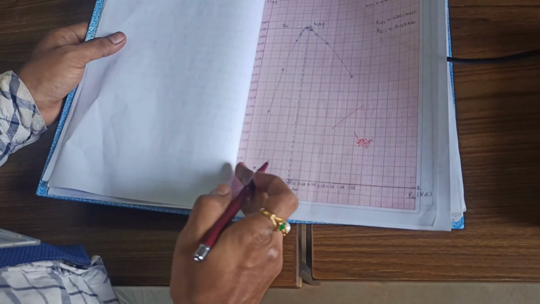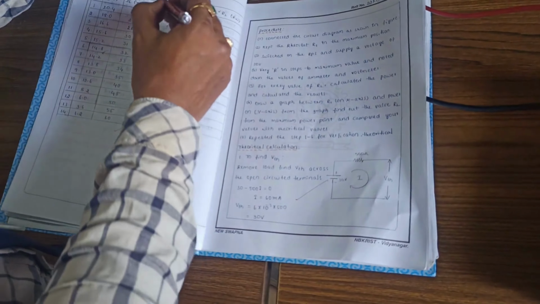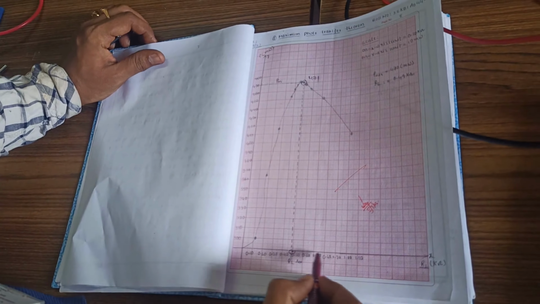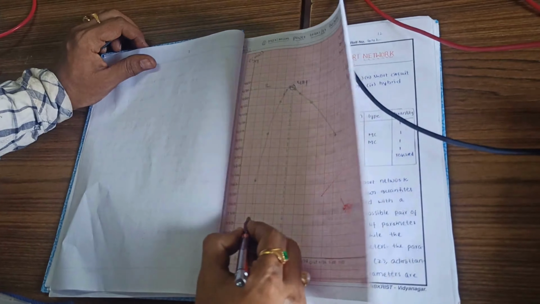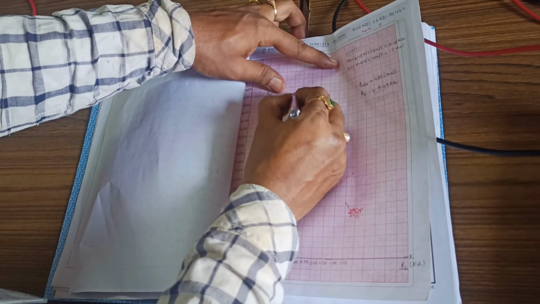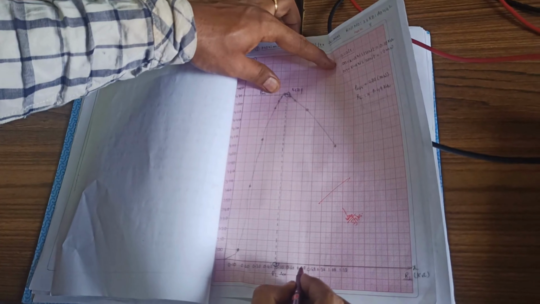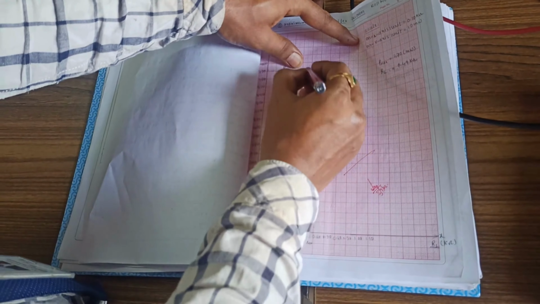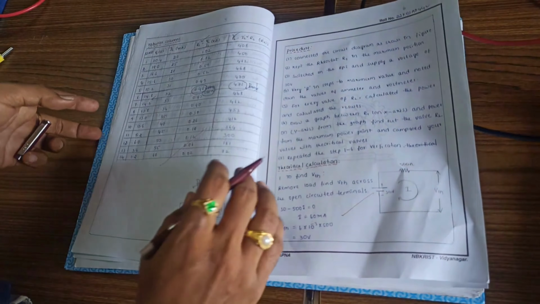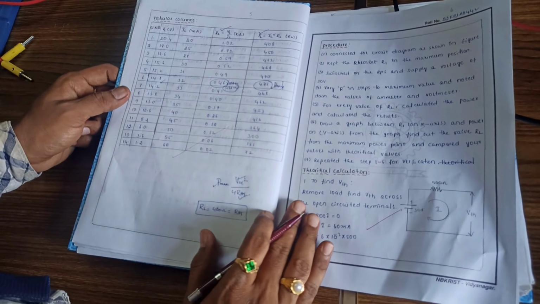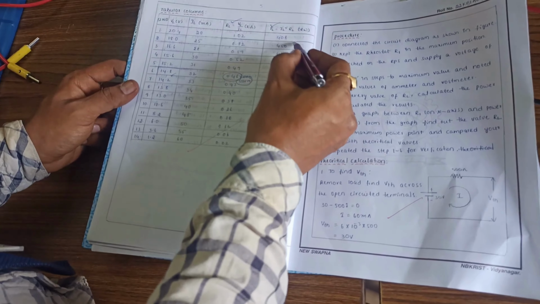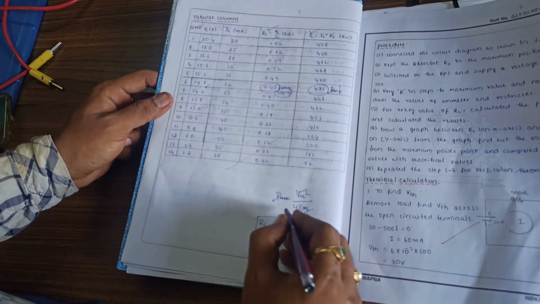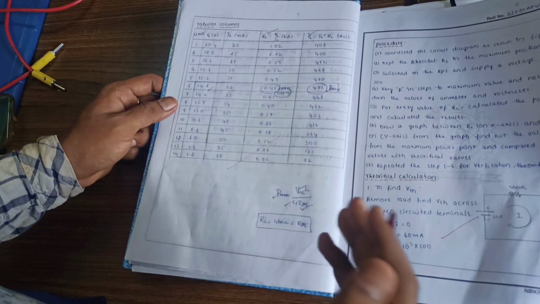So how to understand: when you draw the graph of RL versus PL, slowly with the increase of load resistance, power also will slowly increase and it reaches a maximum point, and further if you increase the resistance the power will decrease. That's why this is called maximum power. That's why this theorem is called maximum power transfer theorem. You can see here slowly the power increases and then the power decreases. This power is nothing but the maximum power transferred from source to load.